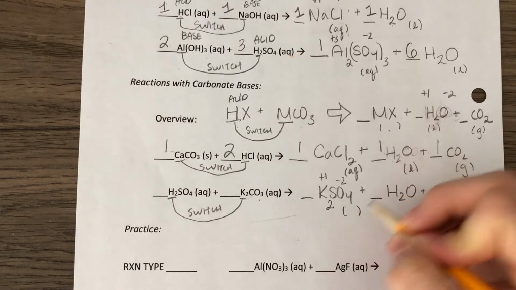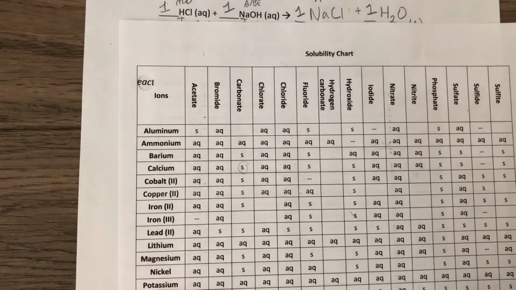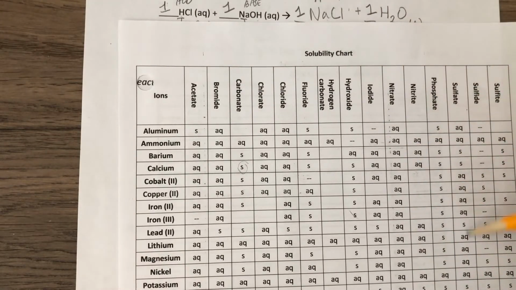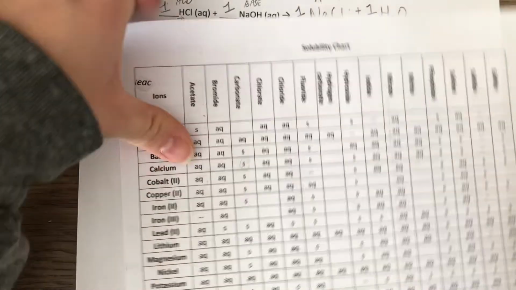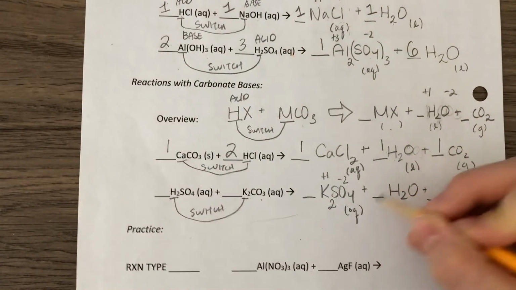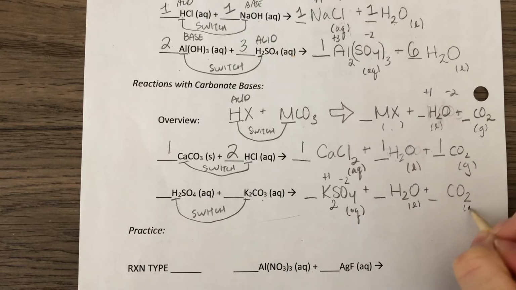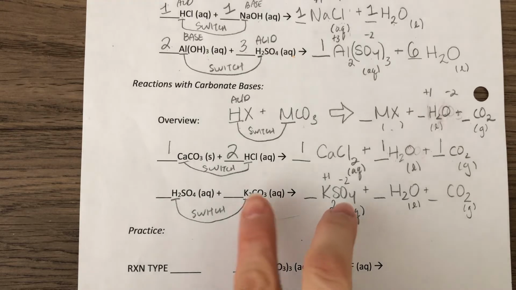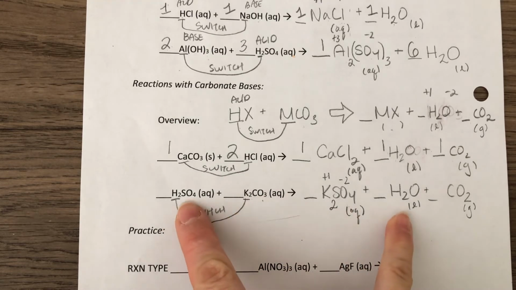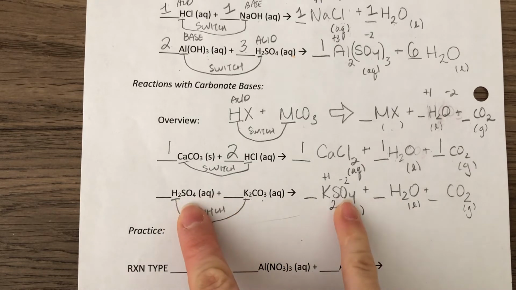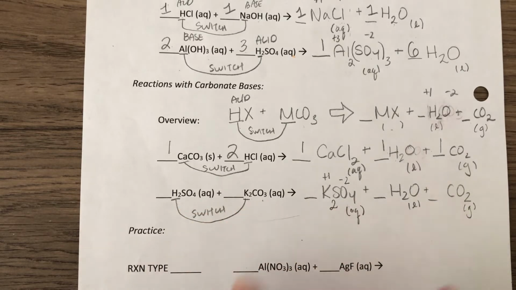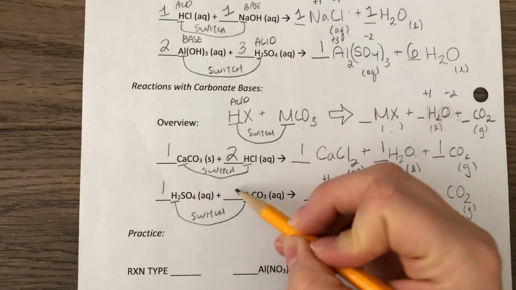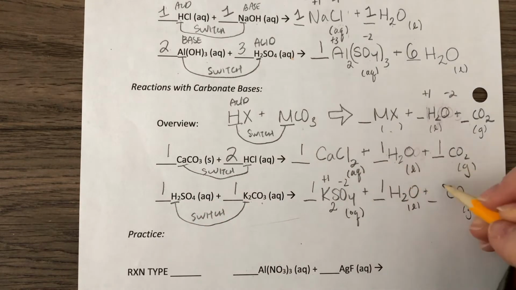Let's check if it dissolves in water or not. We'll check potassium sulfate, and it does dissolve in water. So it will be aqueous, liquid, gas. We have 2 potassiums on both sides, 2 hydrogens on both sides, a sulfate on both sides, a carbon on both sides. The oxygens are balanced. Everything is just 1, 1, 1, 1, 1.